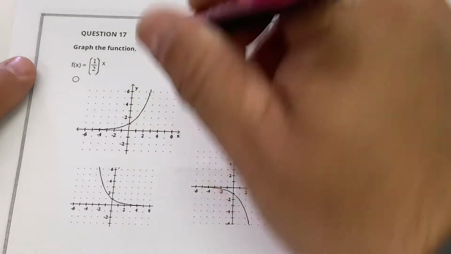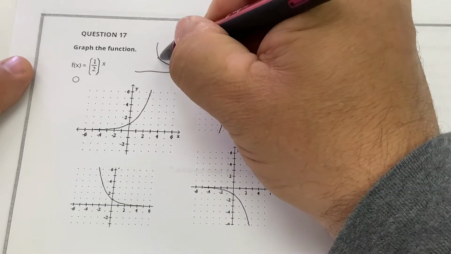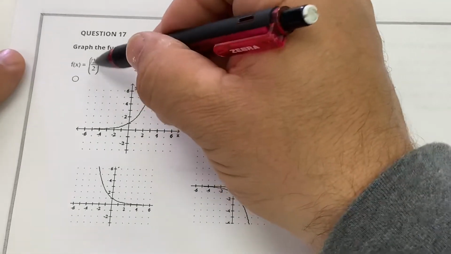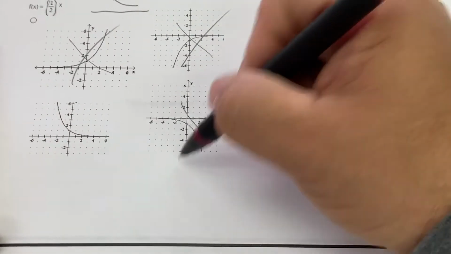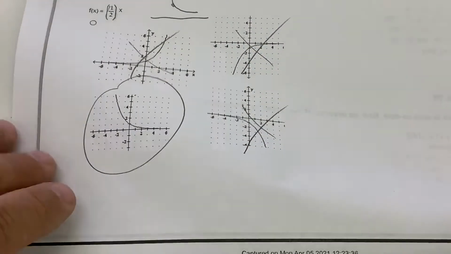Okay, see how it's 1/2? That's going to be a decay function. And it's going to go through 0, 1, and it's going to decay. Because what's in the parentheses is less than 1. So this is a growth function. This is a negative function. This is a negative function. This is the decay function.